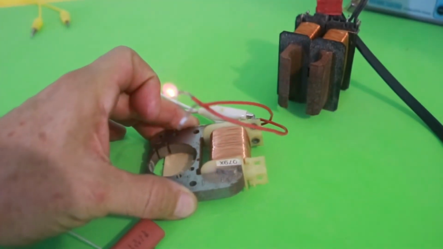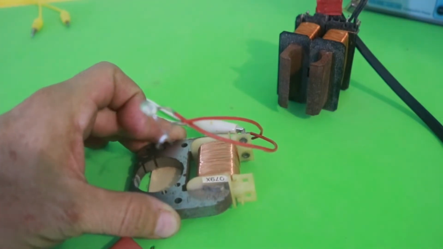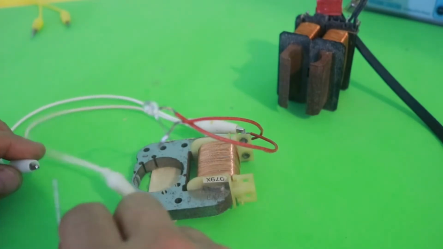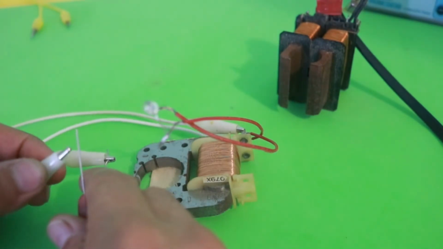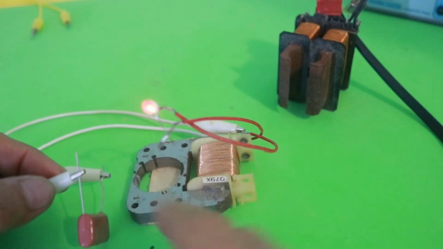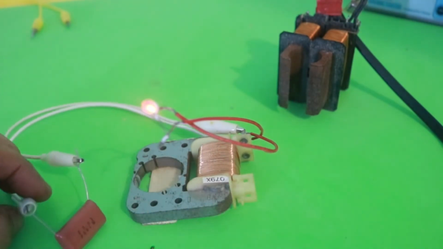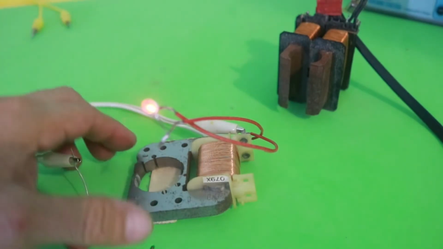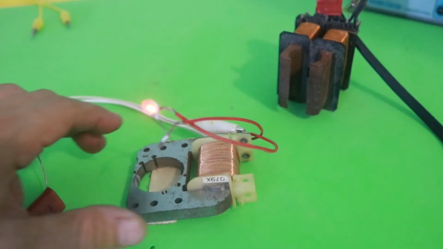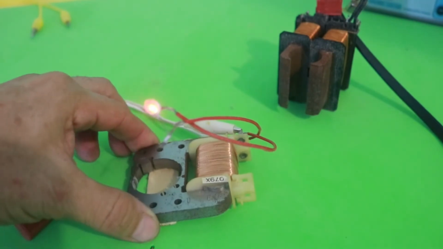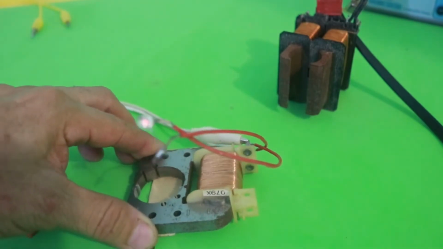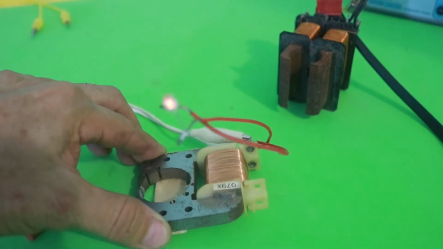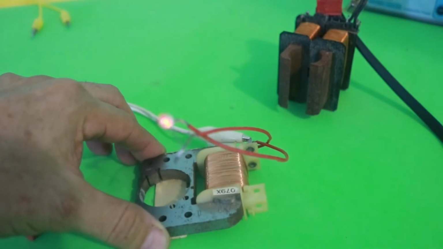I will put the coil at a distance where the LED is now off, and you can see that when I connect the capacitor, the LED turns on. It is now more sensitive and shines at a larger distance from the source of the electromagnetic field. Now we can take it apart at some 12 centimeters and the LED still shines.